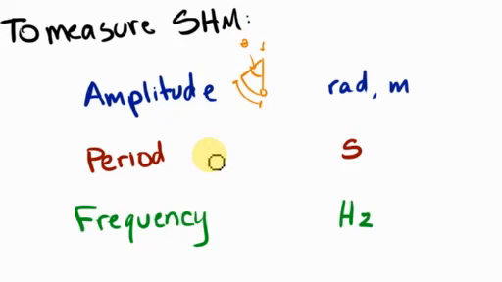Period is the time that it takes to complete a full cycle. So if you have your object on a string and it goes to this side, and then it comes back and goes all the way to this side, say it's got an extreme over there and over there, the time that it takes to get from here to here is your period, and that's measured in seconds. And frequency is the number of cycles or vibrations per unit of time. Again, cycles per second is equal to hertz.